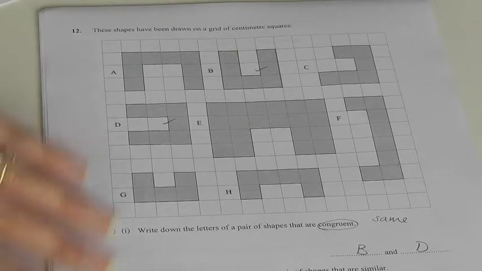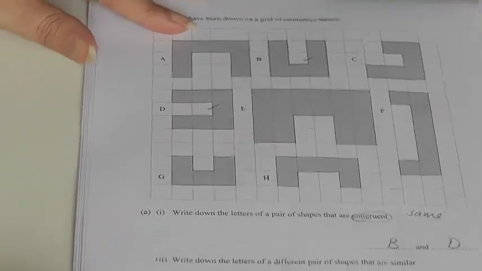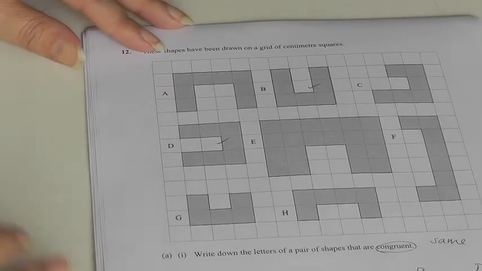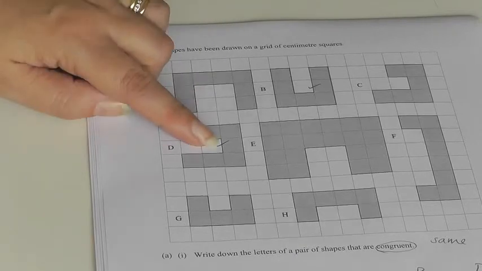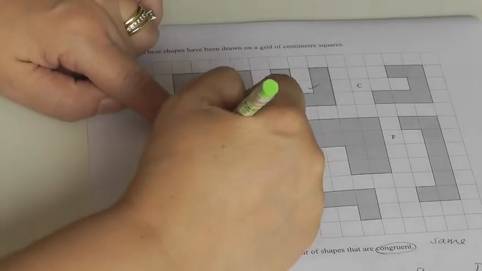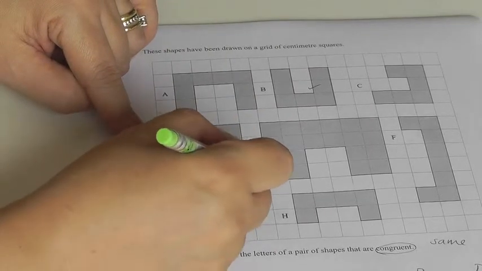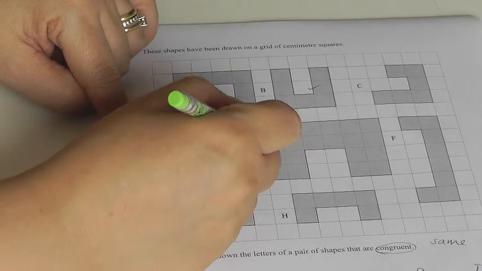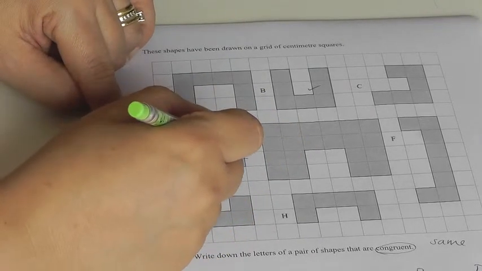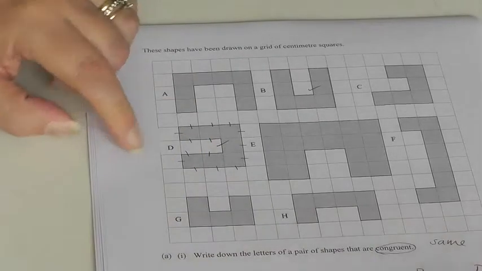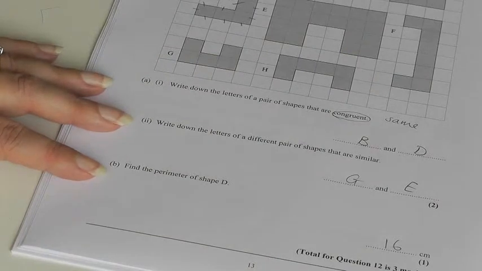And the last part of the question is to find the perimeter of shape D. And to do that, we're just going to count squares around the edge of the shape. And I'm going to start where I've already put a tick. So that's 1, 2, 3, 4, 5, 6, 7, 8, 9, 10, 11, 12, 13, 14, 15, 16. So the perimeter of that shape is 16 centimetres.